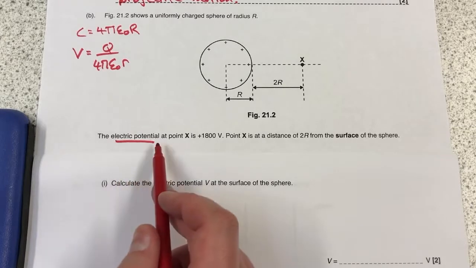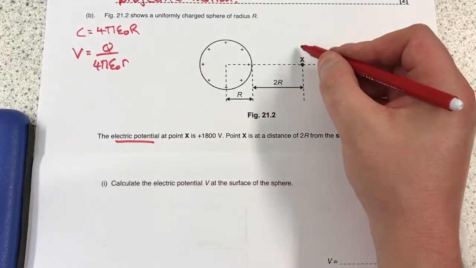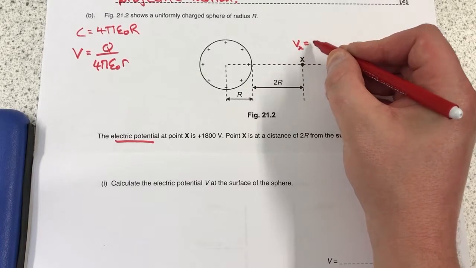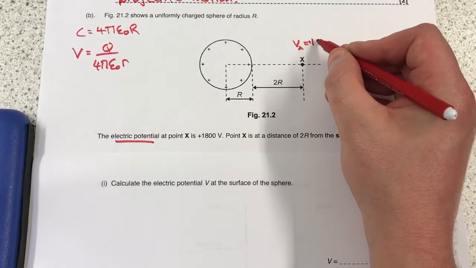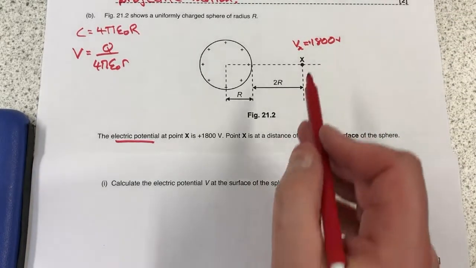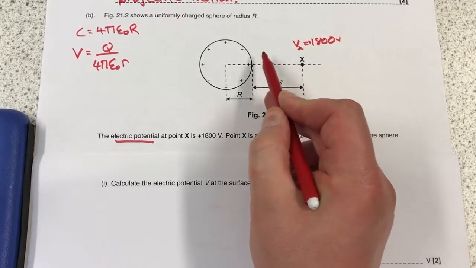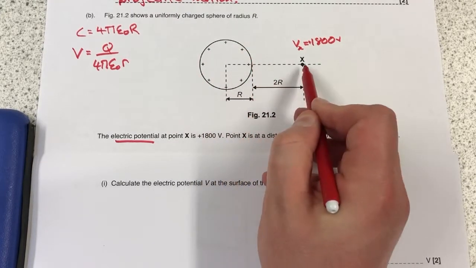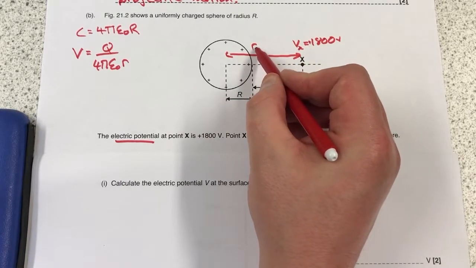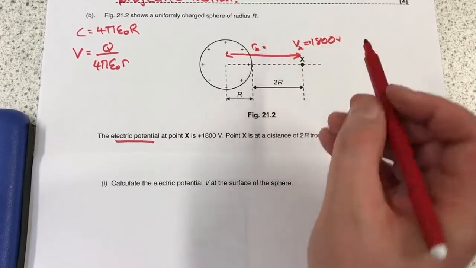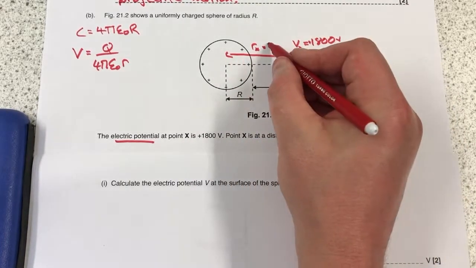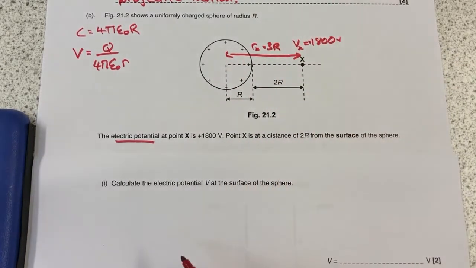Okay, the electric potential at point X, so over here, at point X, V at X is plus 1,800 volts. Okay, that's fine. And the distance from this charged object would be, so little r x would be 2r plus another one, that would be 3r is the distance there.